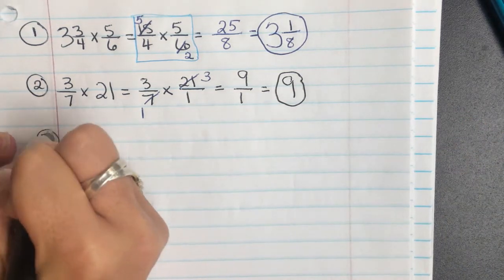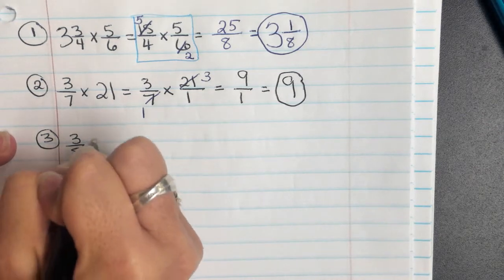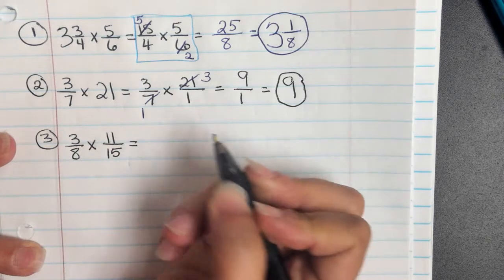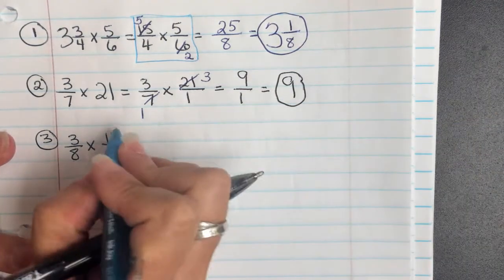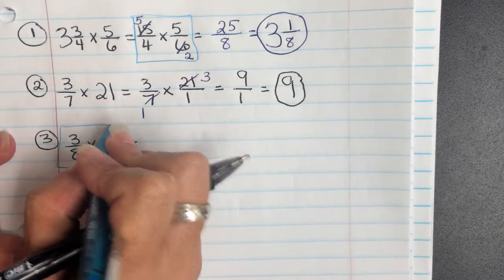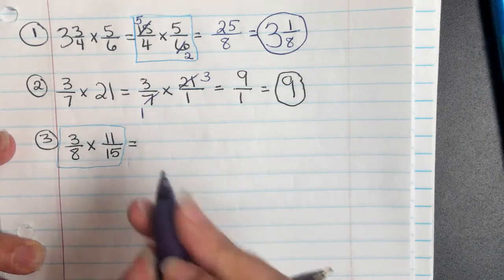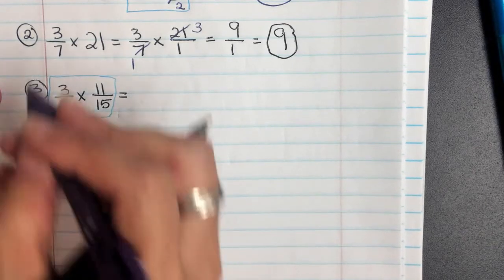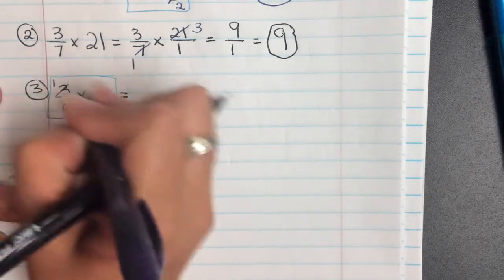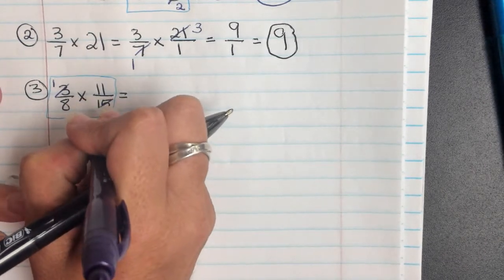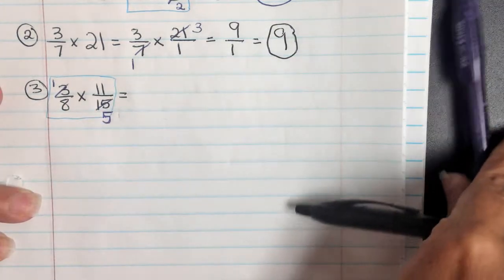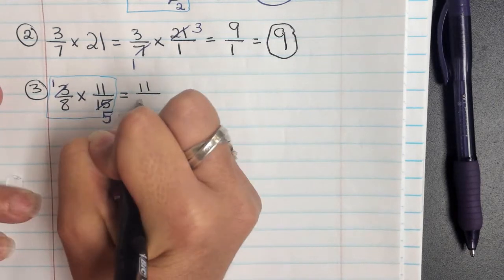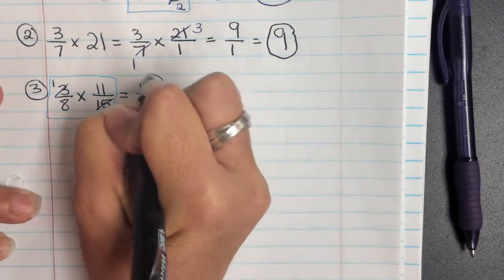Number 3, I got 3/8 times 11/15. It's already set up nice and pretty, so I'm trying to see if something simplifies. Yes, that 3 and that 15. 3 goes into 3 once. 3 goes into 15, 5. Now, 1 times 11 is 11. 8 times 5 is 40. And that one's done.